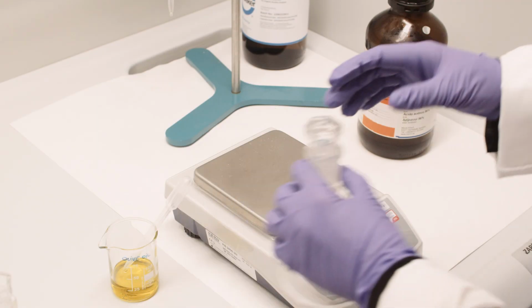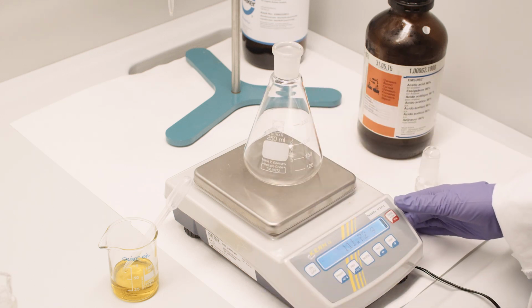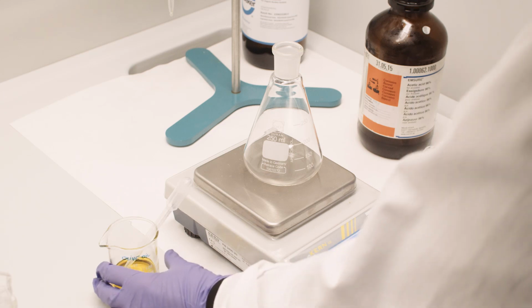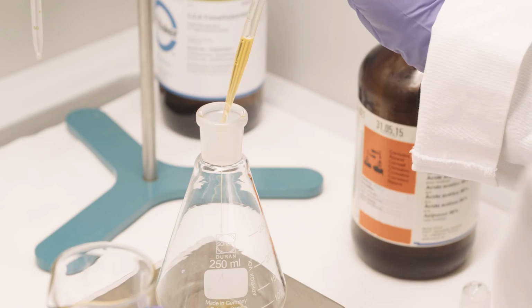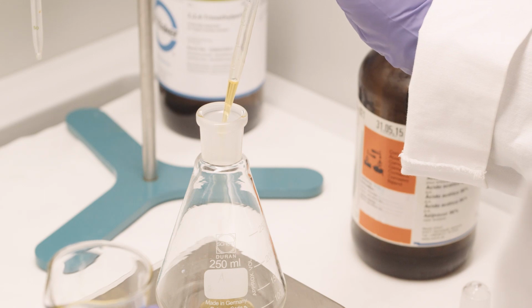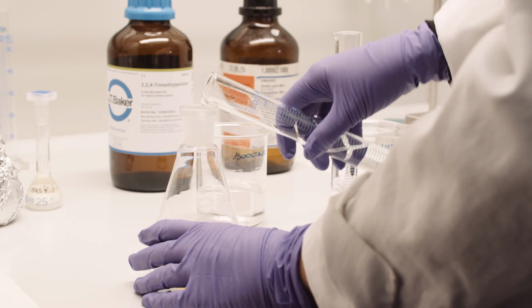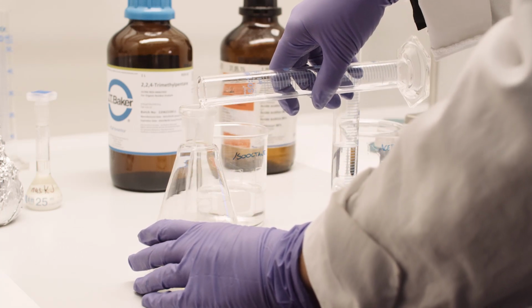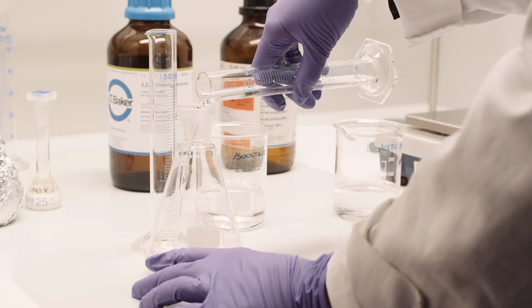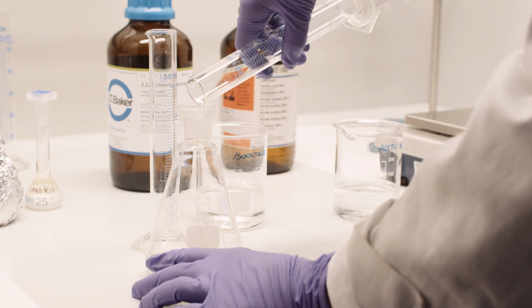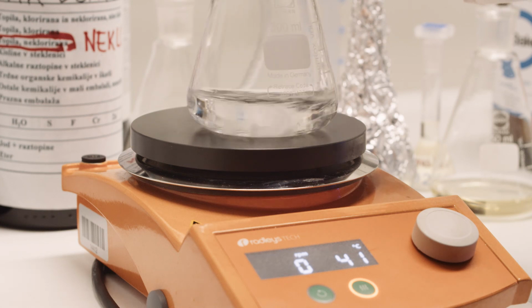Depending on the expected peroxide value, weigh the prescribed mass into an Erlenmeyer flask. In our case, we weigh the mass exactly between 1.2 and 2.0 grams. We weigh the olive oil. Add isooctane and acetic acid in the right proportions and stir to dissolve the oil. If you are processing butter, you can heat the mixture slightly to melt the butter.